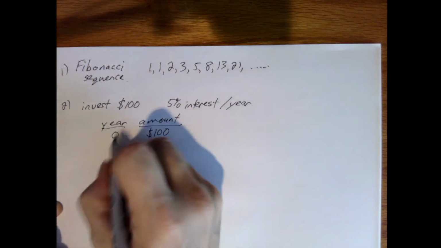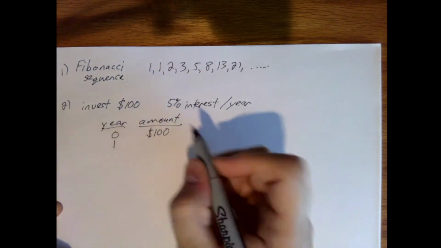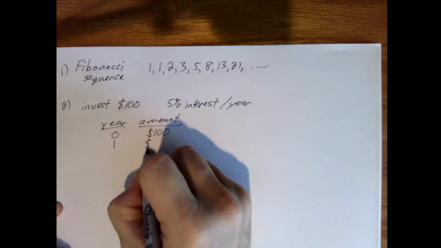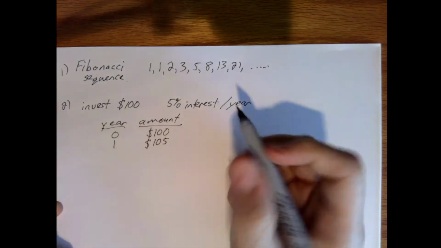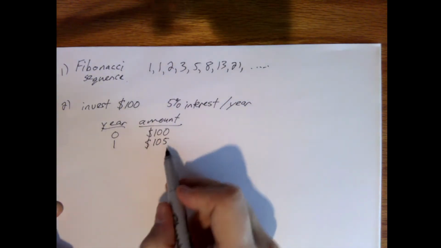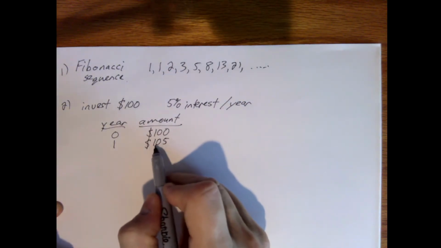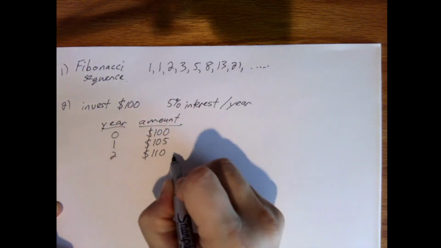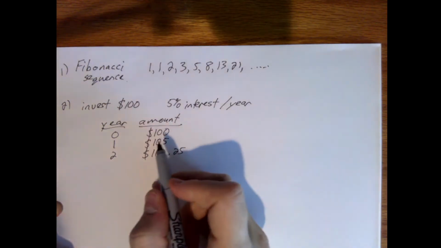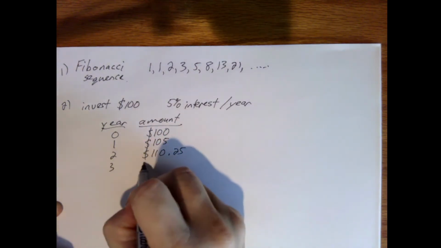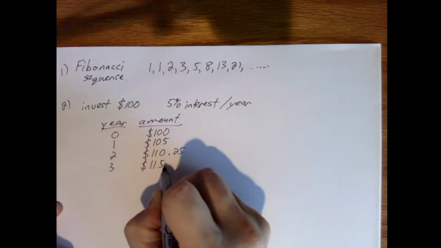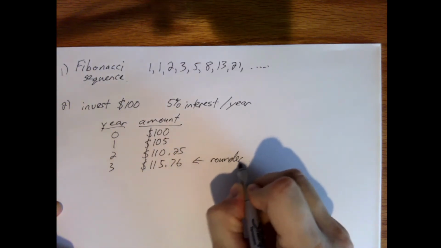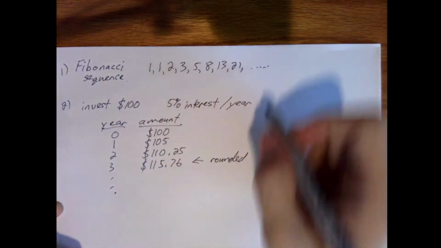Then at the end of that year, or beginning with year 1, we'd have 100 plus 5% of that, which is $5, for a total of $105. Now, if we leave the $5 in there and earn 5% on the $105, then we have $110.25 for the second year. And then the third year, this would be $115.76, and this is rounded off. And we could continue, just like here we could continue.